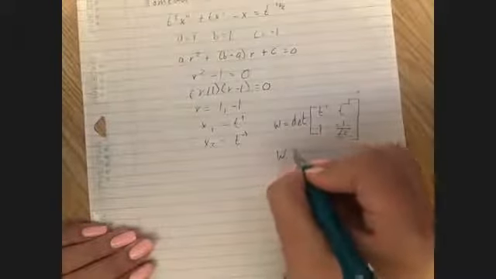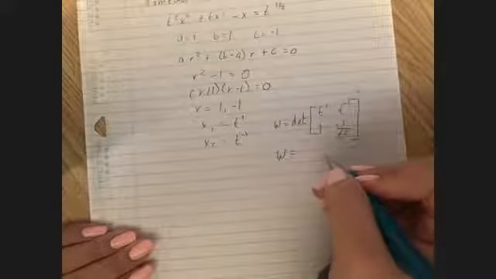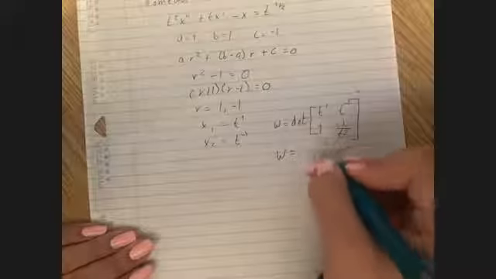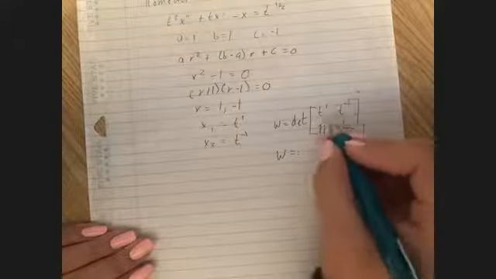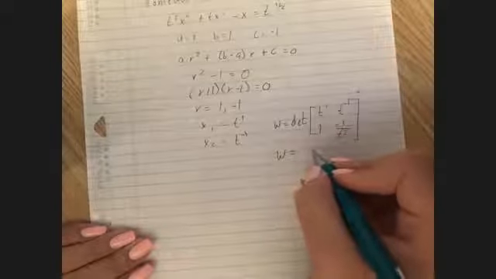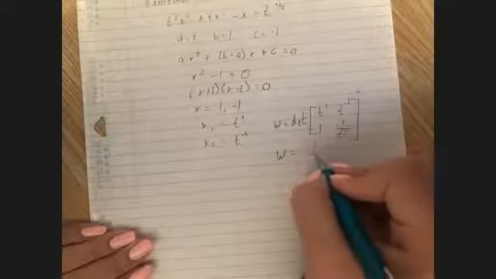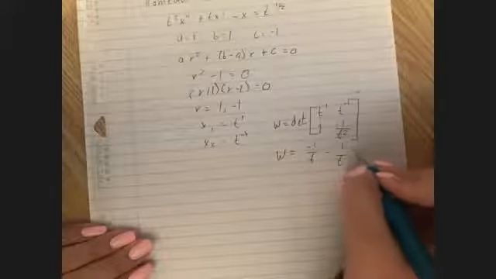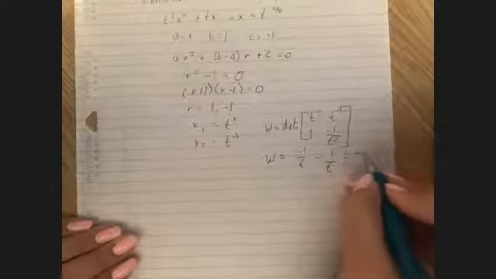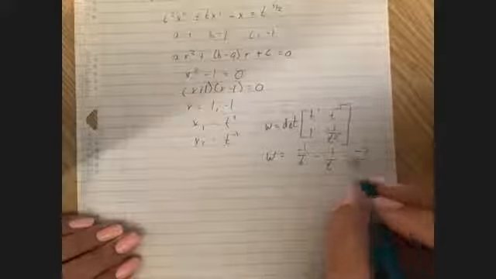So then the Wronskian is equal to this minus that. So it's -1 over t minus 1 over t, so it's equal to negative 2 over t.